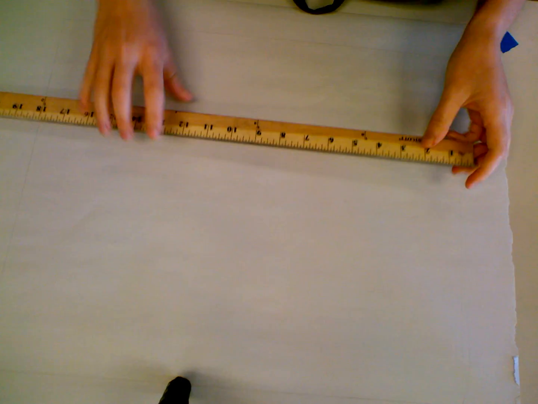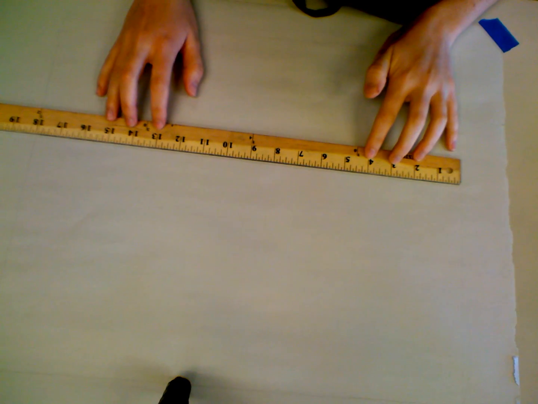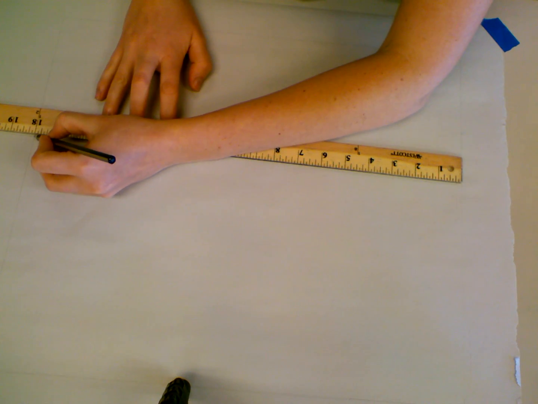Right, so I have my 15 by 18 rectangle. I'm going to go ahead and decide where my horizon line is going to go. So I'm going to take my yardstick and create this horizon line. I'm going to be using 2-point perspective for my project.